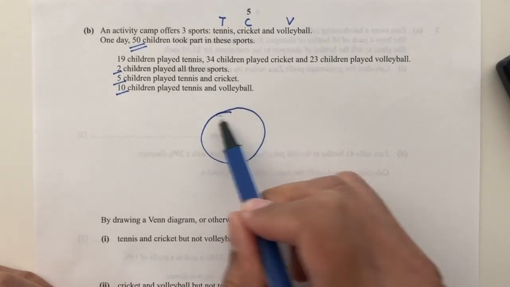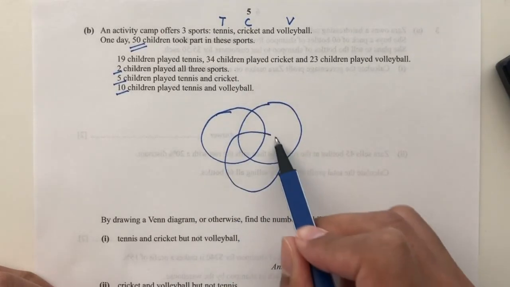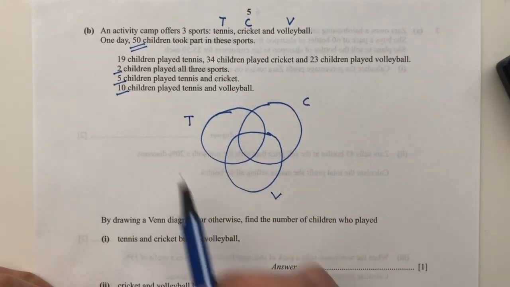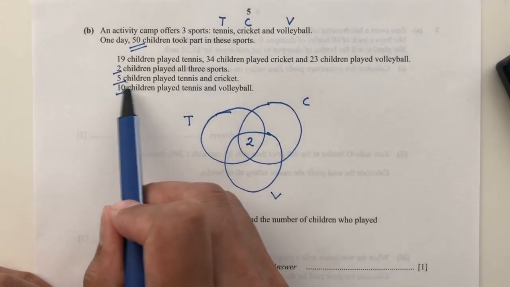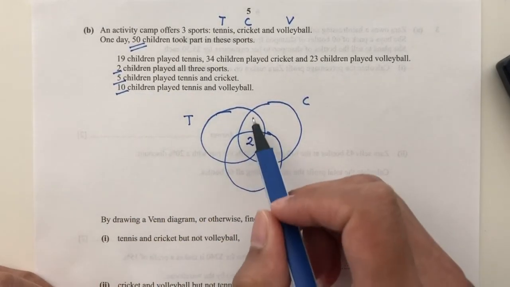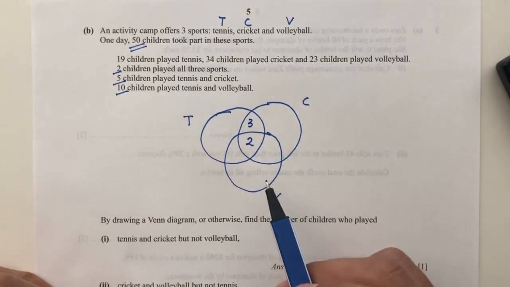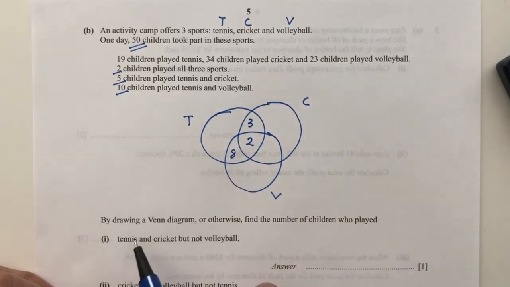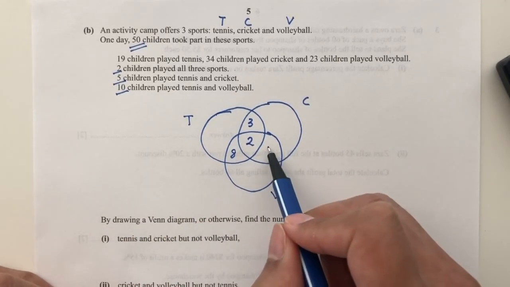So we have the set T, the set C, and the set V. So now 2 play all the 3 sports. You have 2 here. Then we have 5 play tennis and cricket, so 5, that will be 3. 10 play tennis and volleyball, so 10 play tennis and volleyball, that will be 8. And what else do we have? So we don't have this one, let's call this one X.